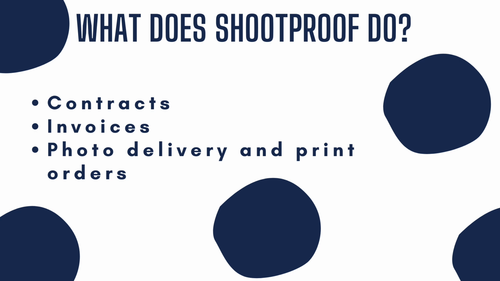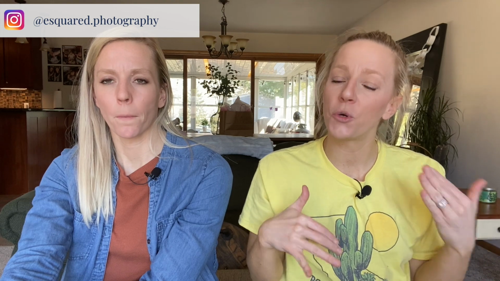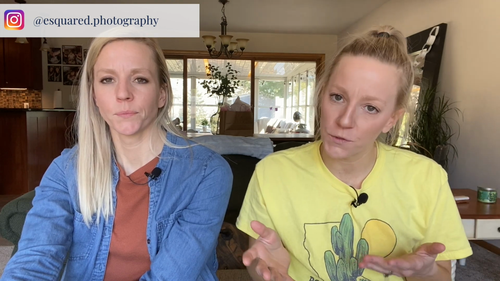We also mentioned we use something called Shootproof. Shootproof also allows you to send contracts and invoices, but we don't use it for that because Dubsado can do so much more. However, we do use Shootproof for photo delivery and print orders, so that's where we house our galleries for our clients. We hope that was helpful and helped clear up some options for you.